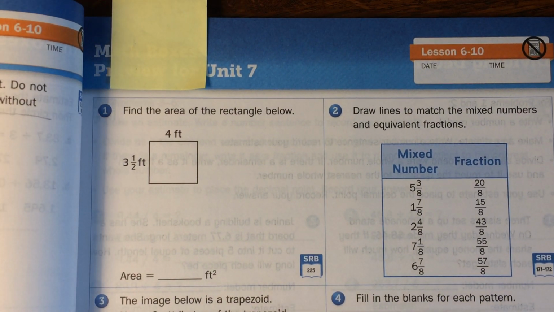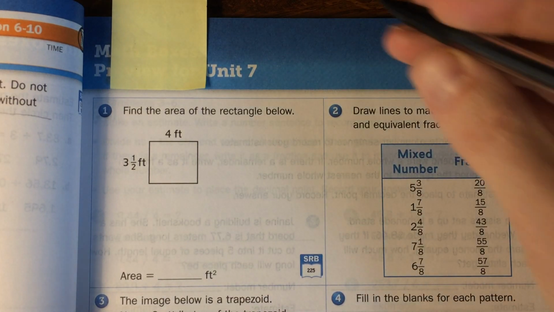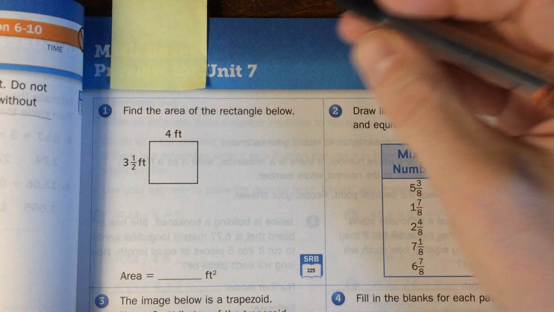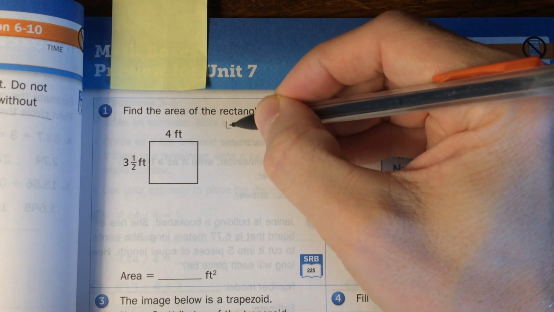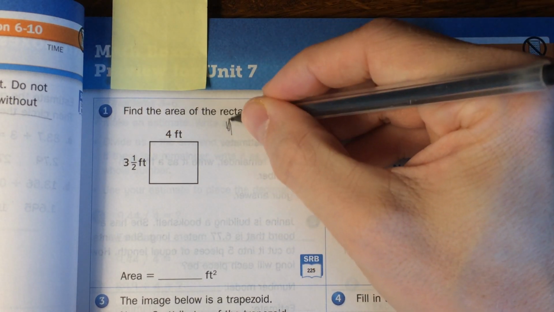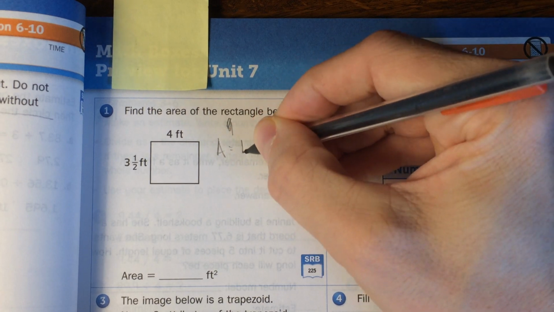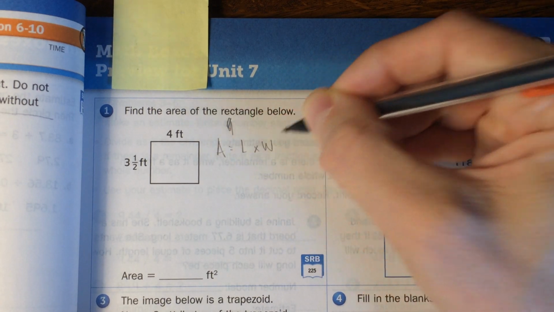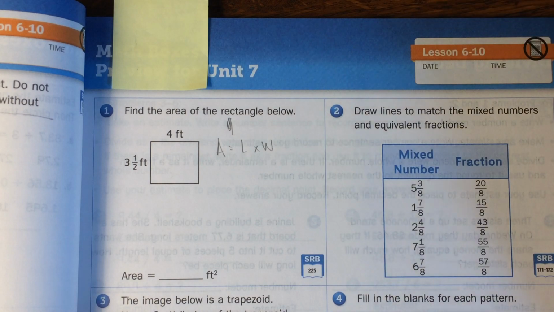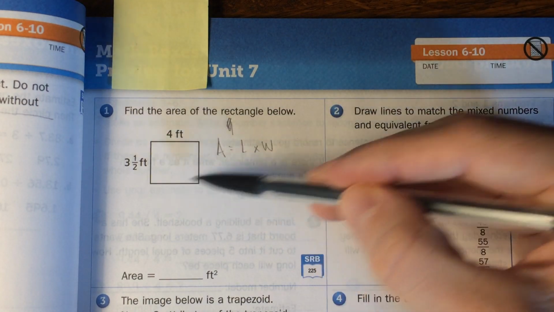I was looking, and I thought number one might throw some people off, especially if your parents or guardians or people who are helping you have not found the area of a rectangle using fractions in a while. Okay, so what I would do for number one first is multiply the whole numbers. Area equals length times width. We have the length and the width.